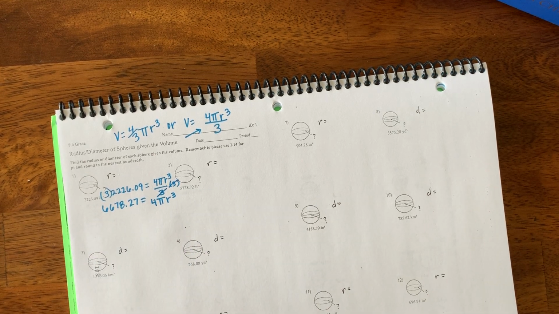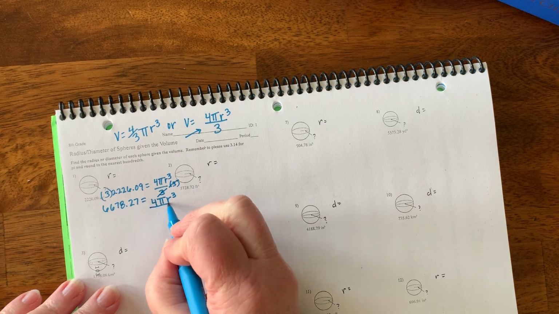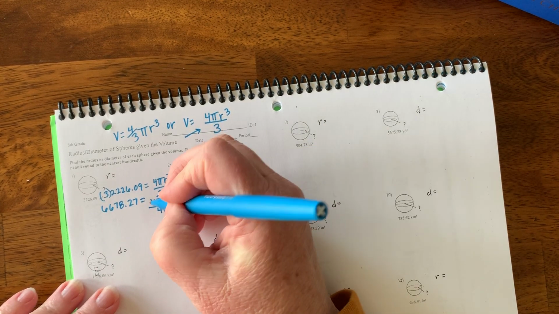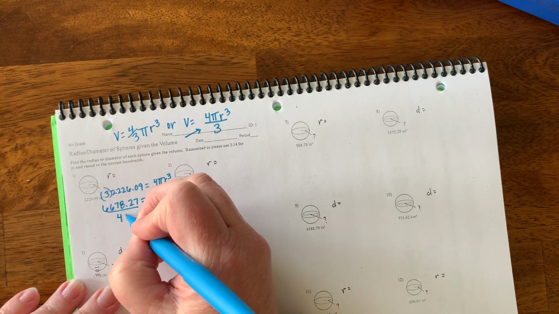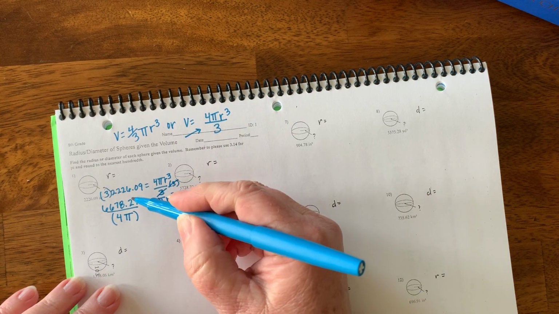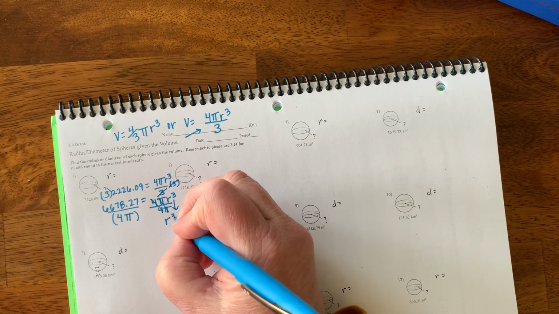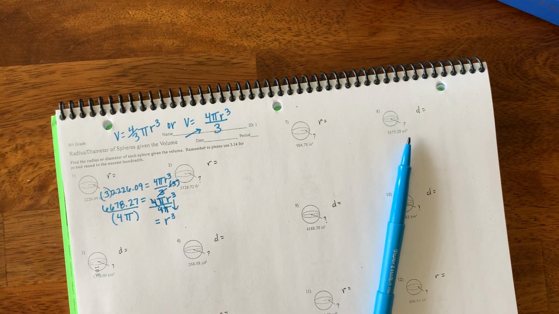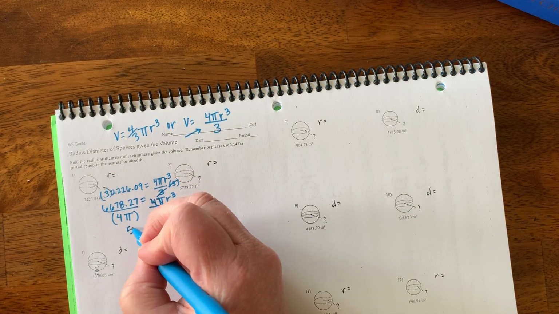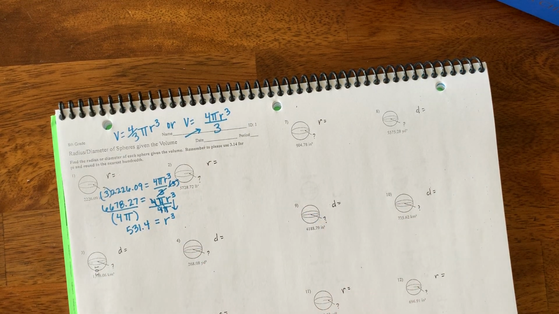So we are still working on getting our lovely r by itself. To do that, we are going to divide by 4 pi on both sides. So this cancels, and 4 pi on this side. When I divide, I like to make sure that I put it in parentheses, which gives us a truer form. Now bring down the radius cubed. So in our calculator, we're going to take 678.27 divided by parentheses 4 pi, close parentheses, equals 531.4.